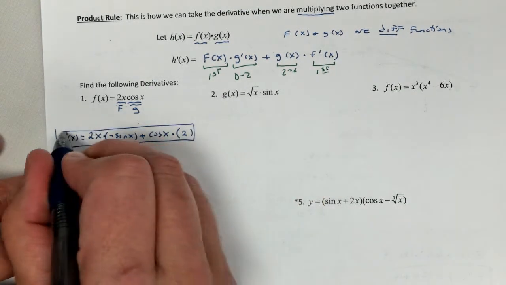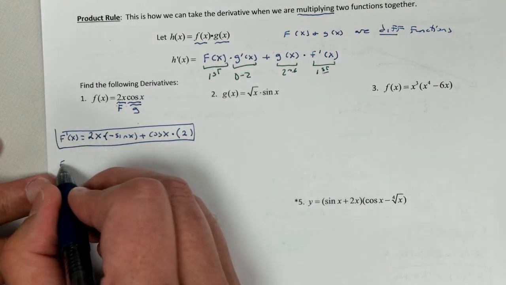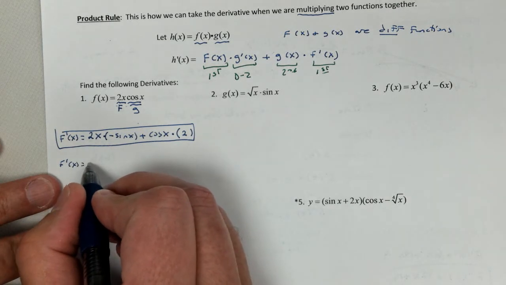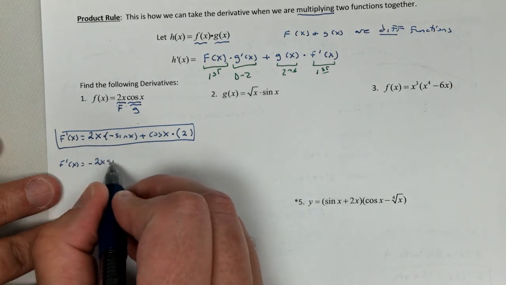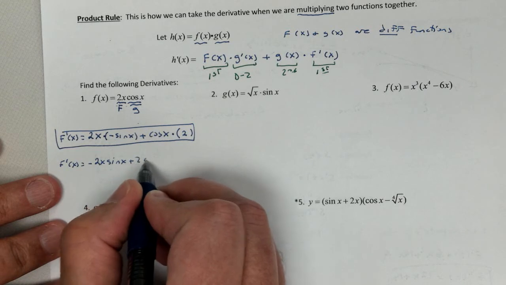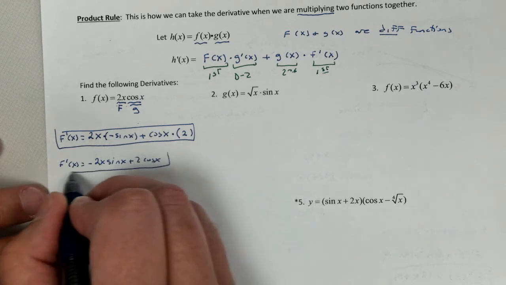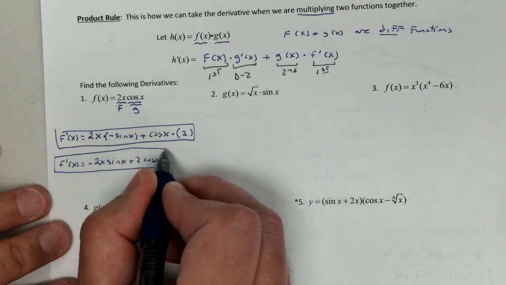Don't simplify. I don't think, Mr. Wernell, my parents need me to simplify. If you do, negative 2x sine x plus 2 cosine of x. And there's our answer. Easy peasy.